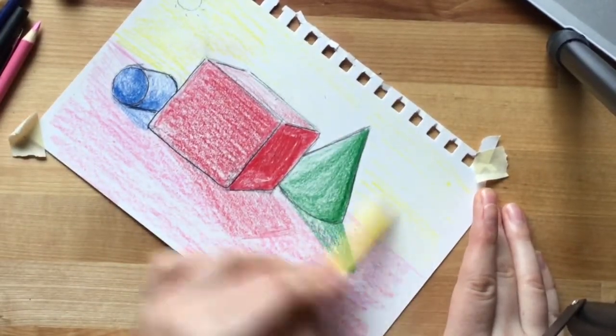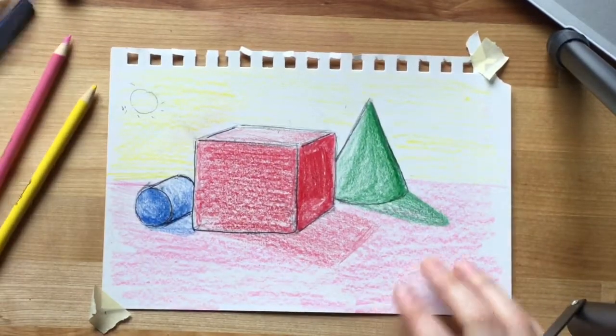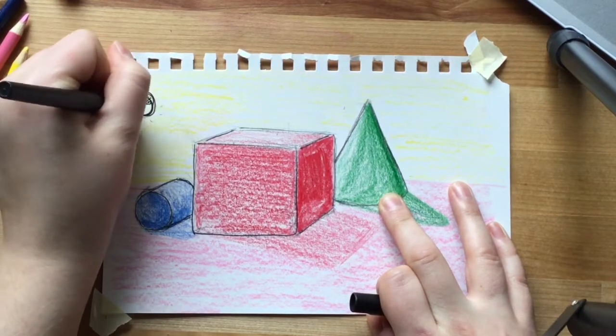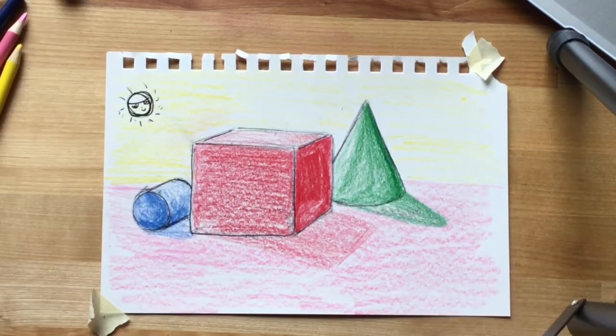I'm also going to use yellow to kind of finish it up, and I'll even make my crazy little son. He looks a little janky, I'll just give him a smile and call it a day.